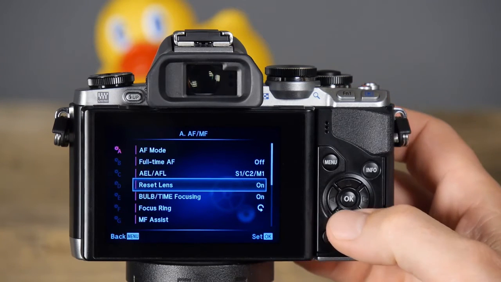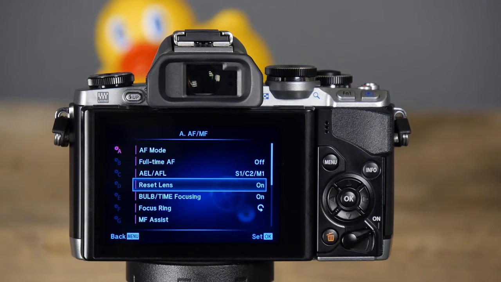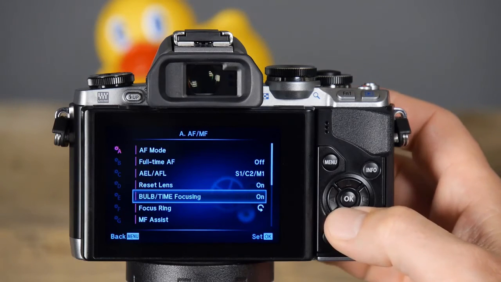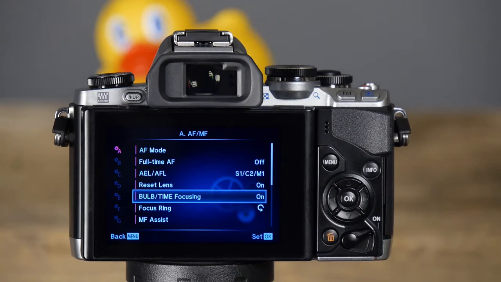Next, there is Reset Lens. When enabled, Reset Lens will automatically reset the focus of the lens to infinity each time the camera is powered off. Next, there is Bulb Time Focusing. When off is selected, the camera will not allow manual focus during live bulb, live time shooting. When on is selected, manual focus is allowed in these modes.